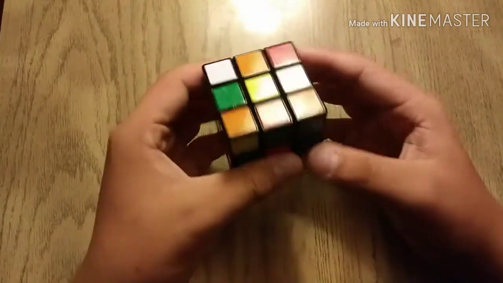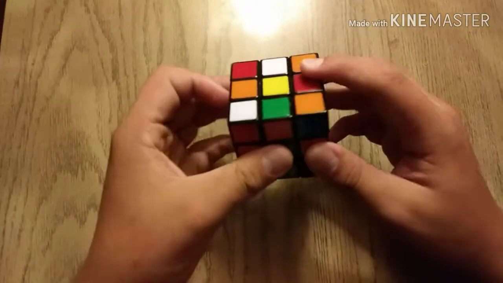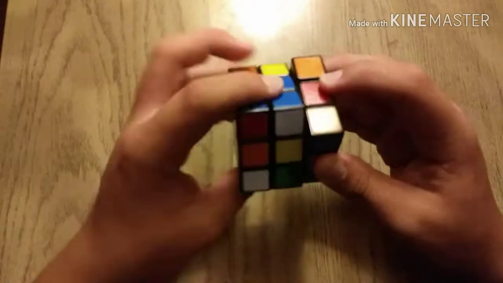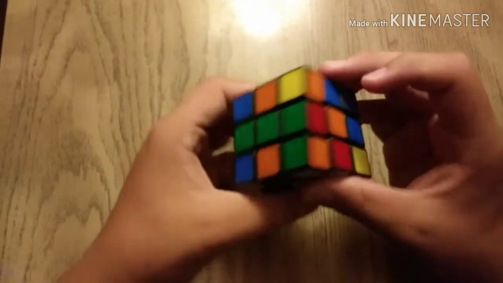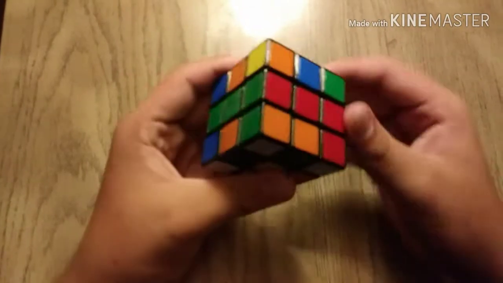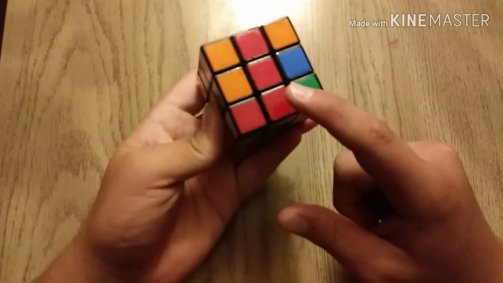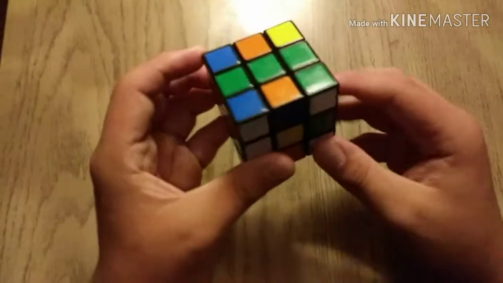So let's see, right here. You see how it's green and then red? What we're going to do is take red, not green, because that's the side we're working on. We're going to take red and connect it to the red. So we're going to move it, and now it is connected with red. You see how we took the green and red middle and connected it to the center of the red and the green? Now we're going to do that with all of them.